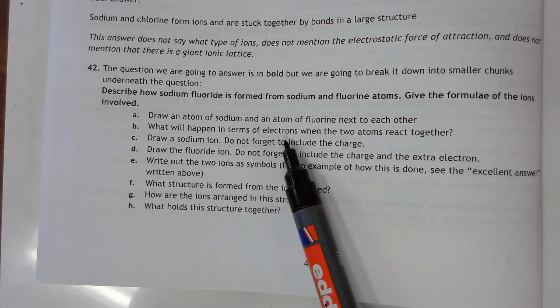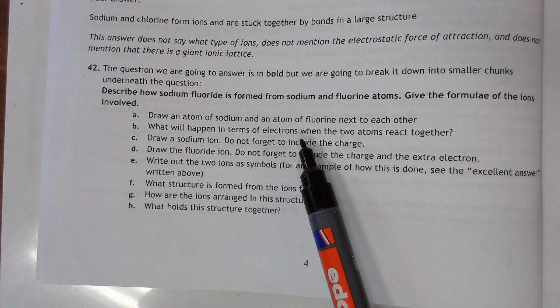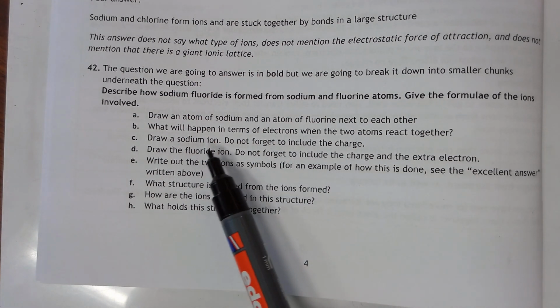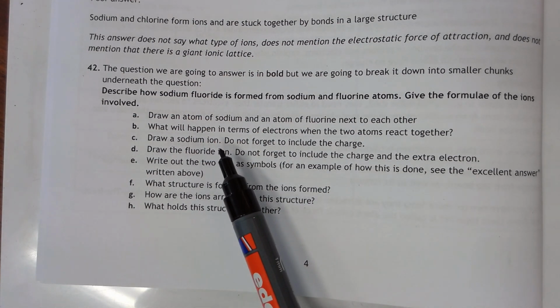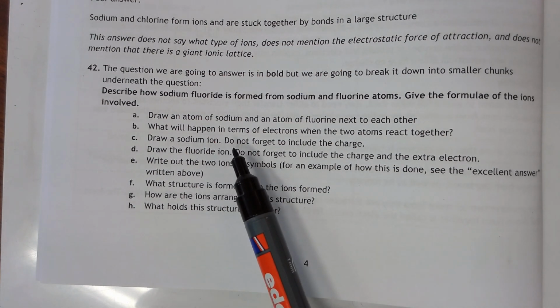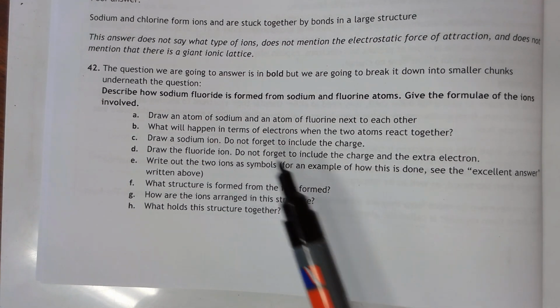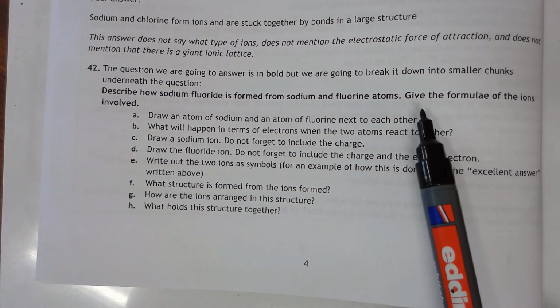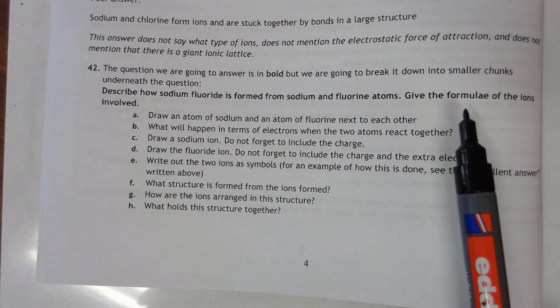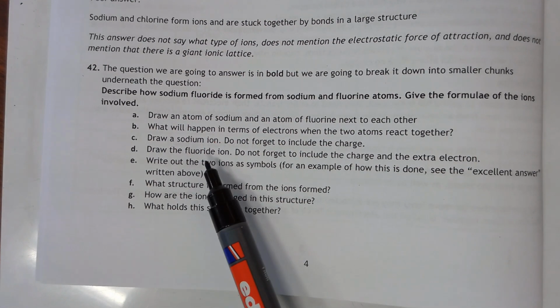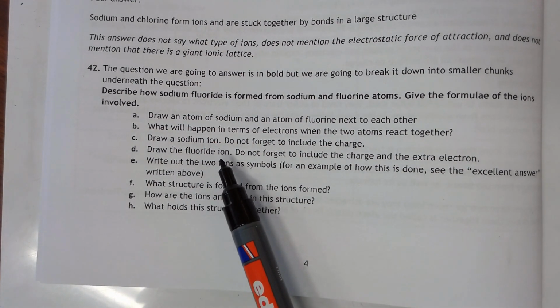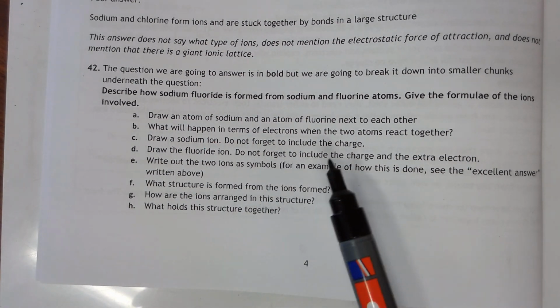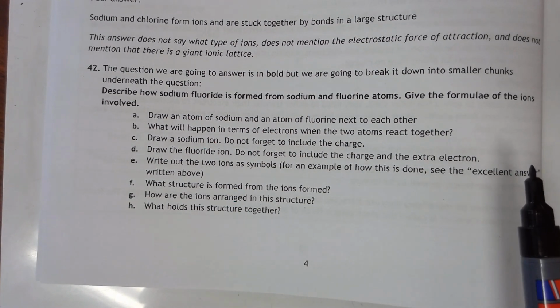Then we've got to think about what's going to happen to those electrons. Then we should draw a sodium ion. We'll discuss how we can draw that later. Don't forget to include the charge, because that's part of it. Give the formula or formulae of the ions involved. The second ion is the fluoride ion. Don't forget to include the charge and indeed the extra electron.